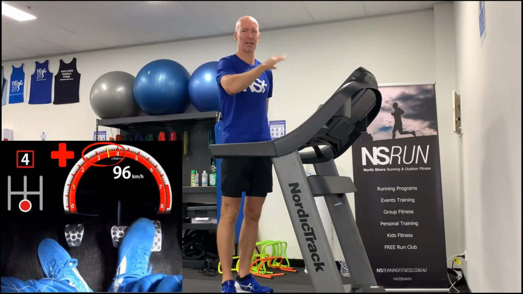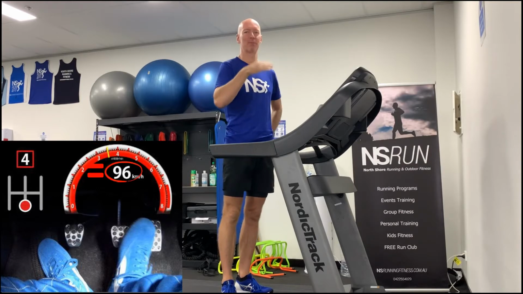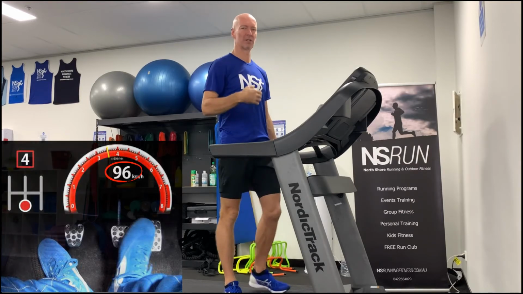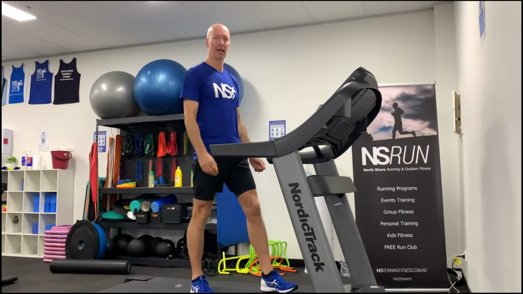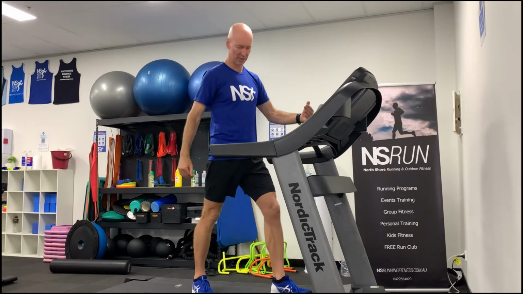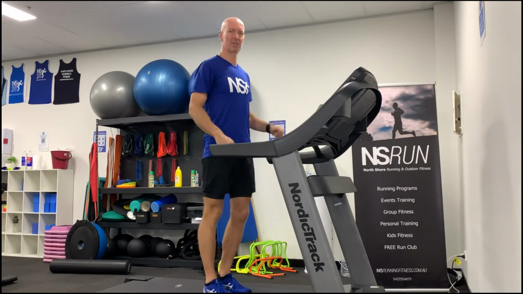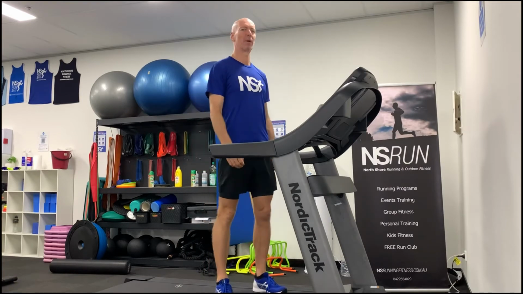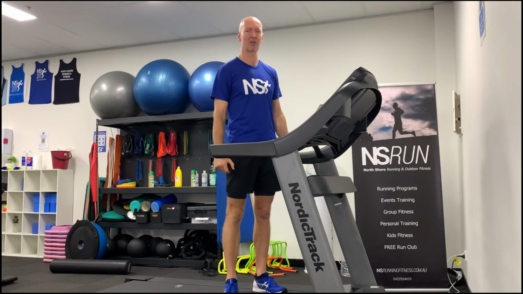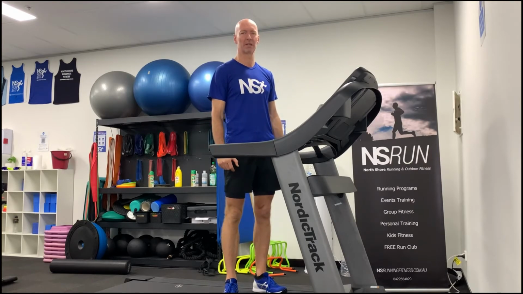If you look at your car, you have RPM, revs per minute. We're doing the same thing with our running, trying to find the perfect number of steps per minute to match the gear that we're in. The gear that we're in might actually be our stride length or the speed that we're doing. So we're matching stride length to the number of steps that we're doing. This is something we're going to play around with today.